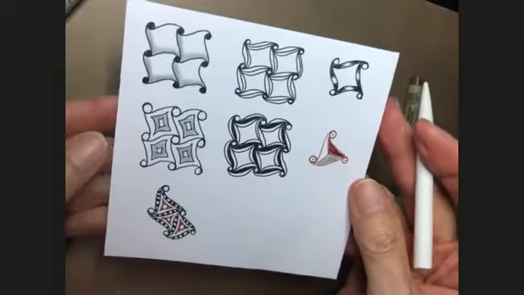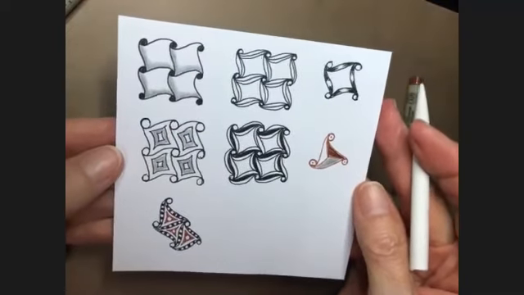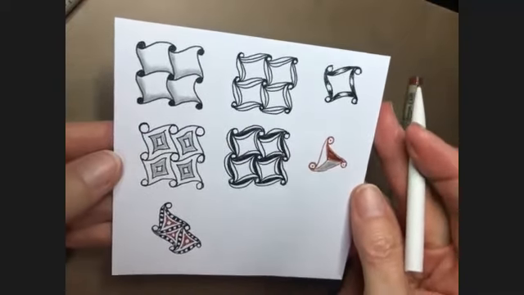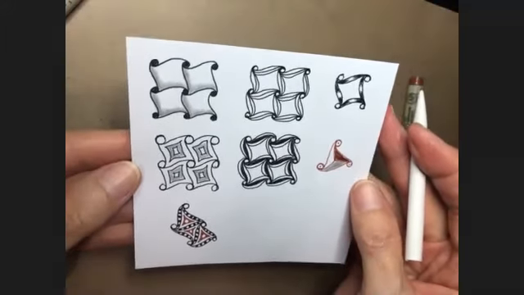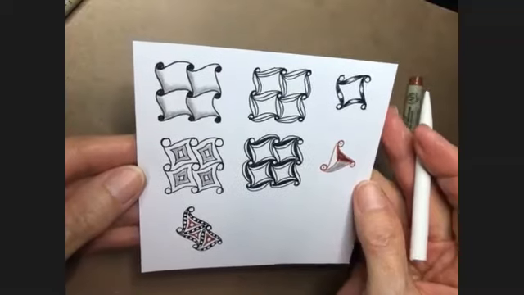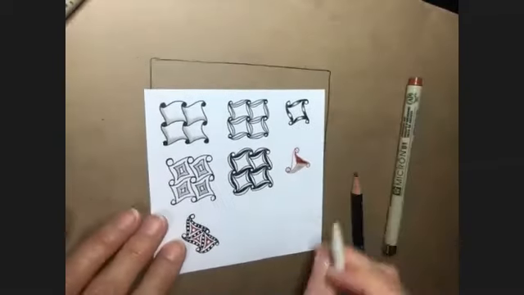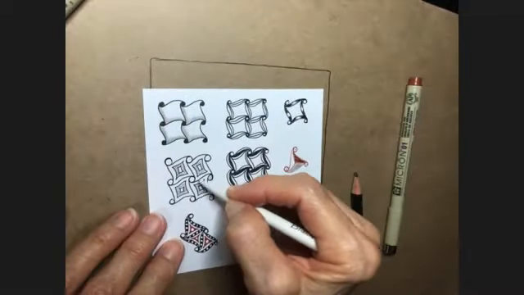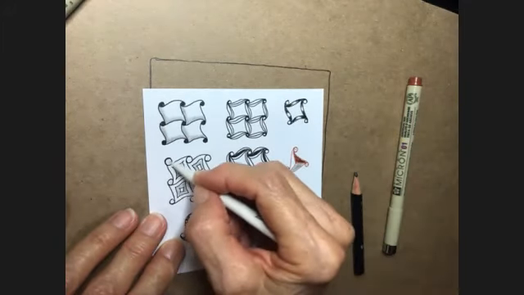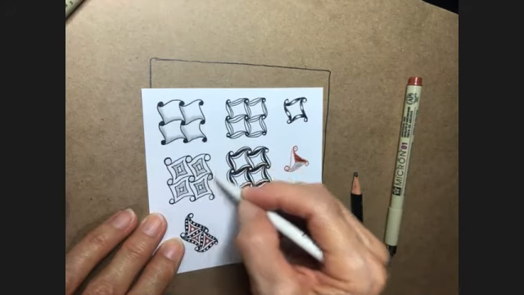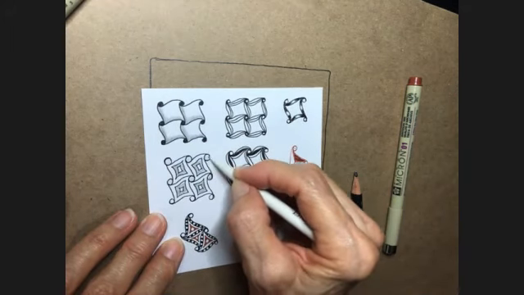Okay. See, there's just so many ways that you can change your patterns with just a little bit of change. Just what if you do this? What if you do that? I could go back in with what's left on my tortillon and add a little bit of shading inside of this.